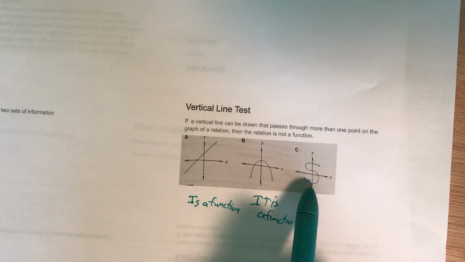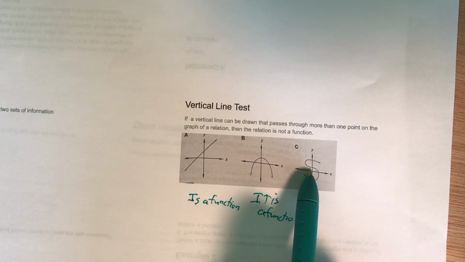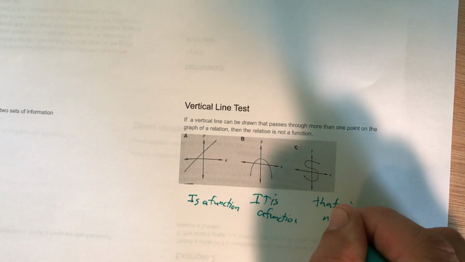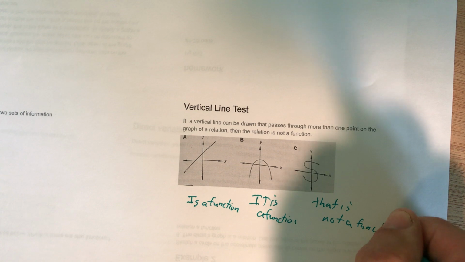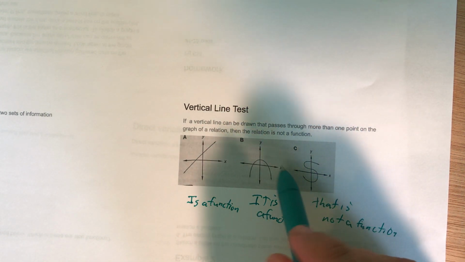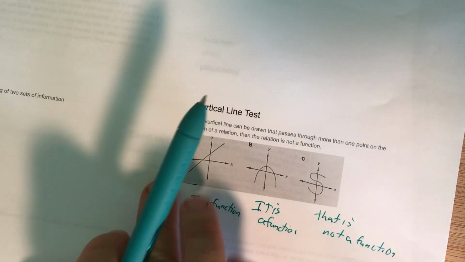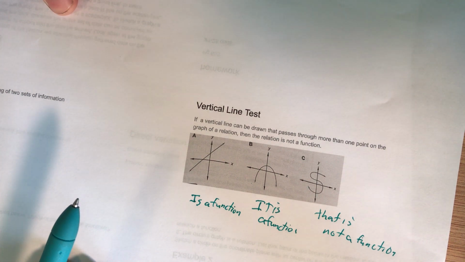C here, if I use the vertical line test where x is equal to 0, it would go through once, twice, 3 times. So that is not a function. Basically all you're doing is looking up and down to see if these would cross. Now this one, like I said, is a little tricky because it is a parabola. So you're not going to necessarily get that to cross.